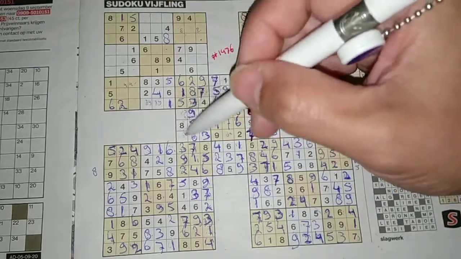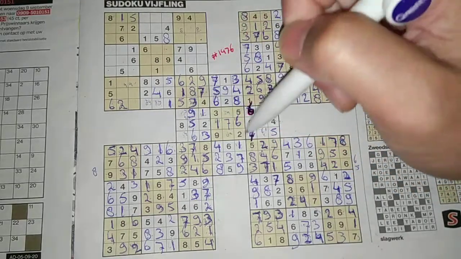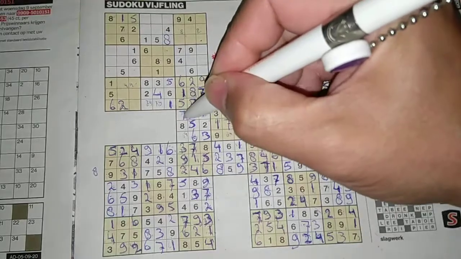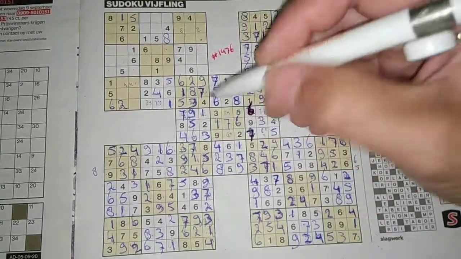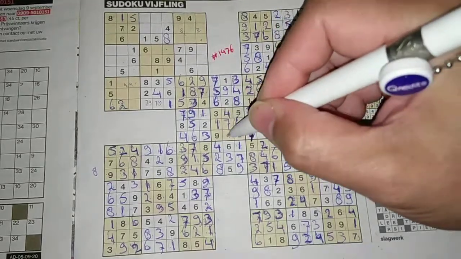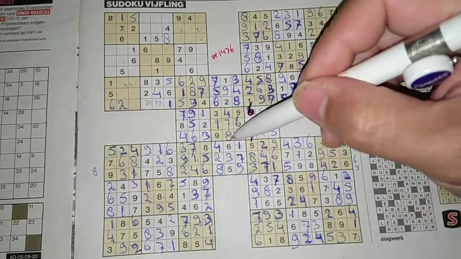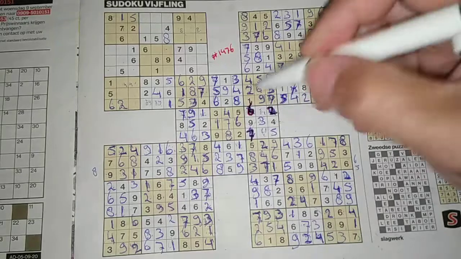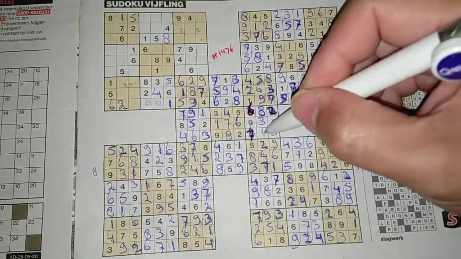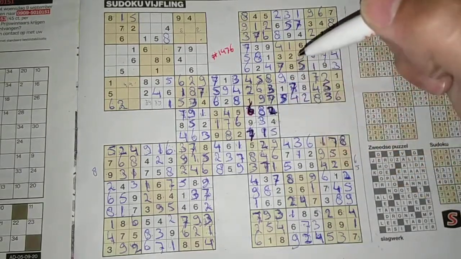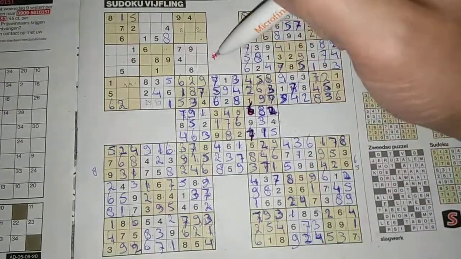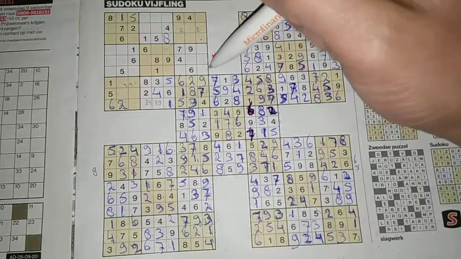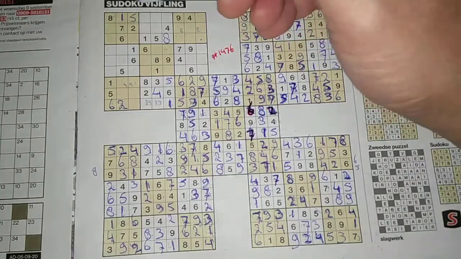2 boxes left. The 4 and the 7. We have a 7 here. No 7 there. 7 should be here. And the 4 goes there. Now we have a 4 here. So this cannot be a 4 anymore. This should be the 4. And this should be the 8. We have an 8 here. So this cannot be an 8 anymore. This should be the 8. This should be the 1. Finished. Let me see here.